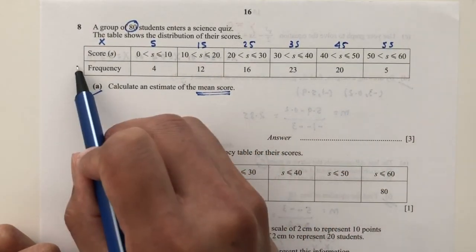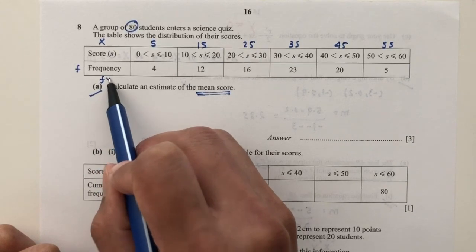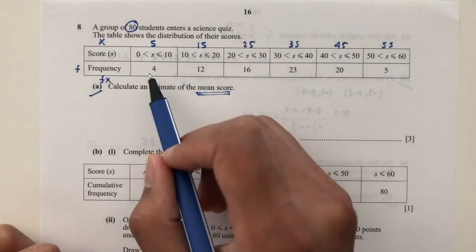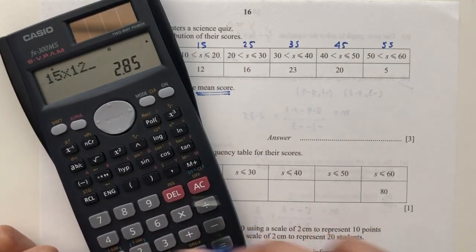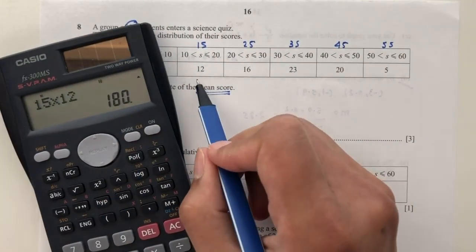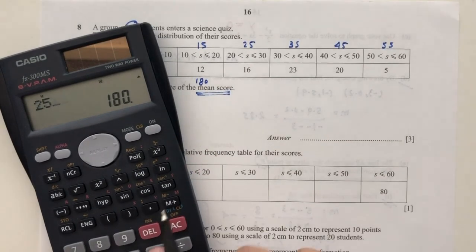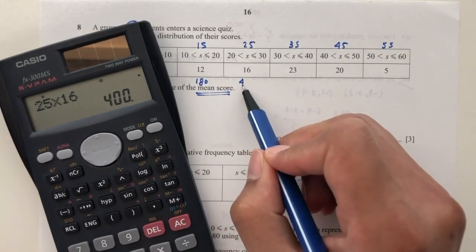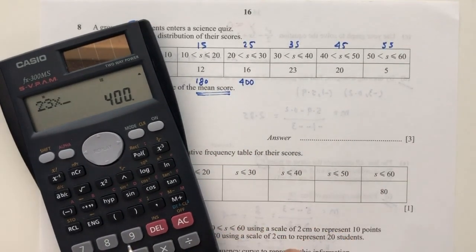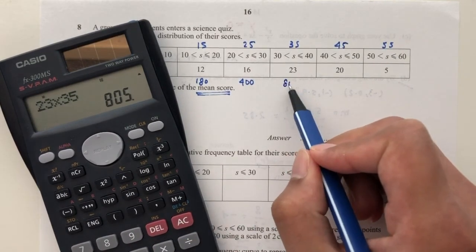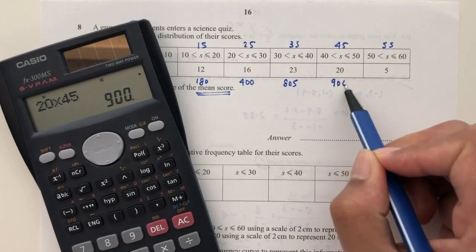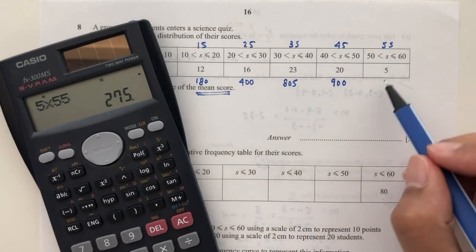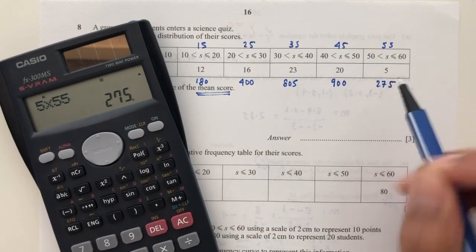And this is f, frequency, so we have to find fx, which is x times f. This is 20. What is 15 times 12? That will be 180. What is 25 times 16? That will be 400. What is 23 times 35? That will be 805. What is 20 times 45? That will be 900. 5 times 55, that will be 275.